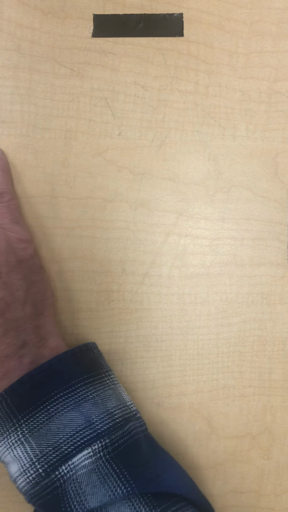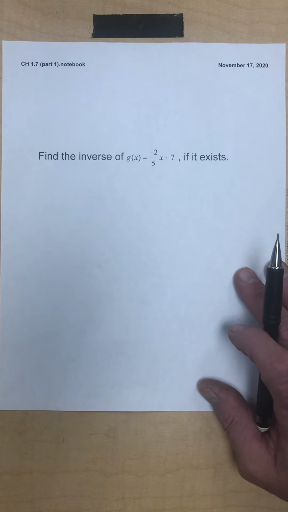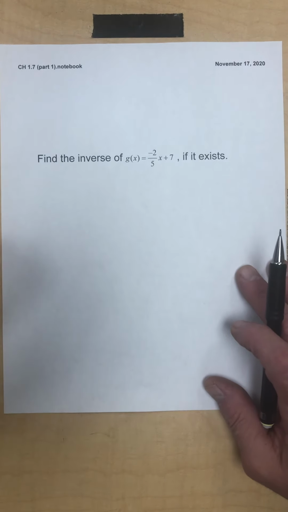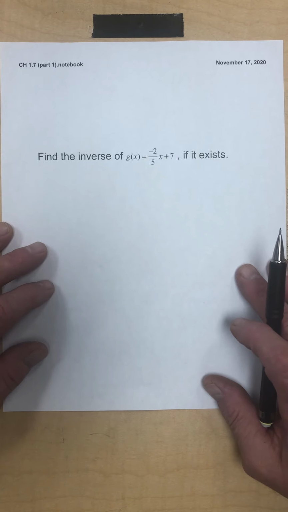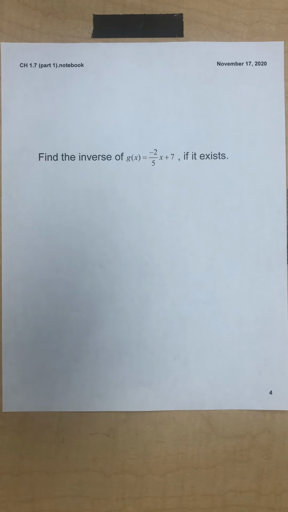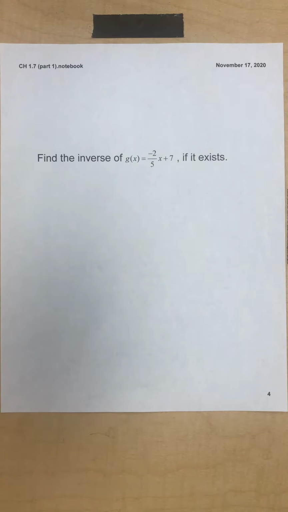I know one of the cohorts, I think it was cohort B, did these first couple of problems because we had a little bit more time, but whatever cohort was here yesterday, I can't remember which one, we didn't get to these, so I'm going to do them. If you already saw this problem and this problem, you can skip ahead in the video until we get to this one, which I know nobody saw. So let's start here.